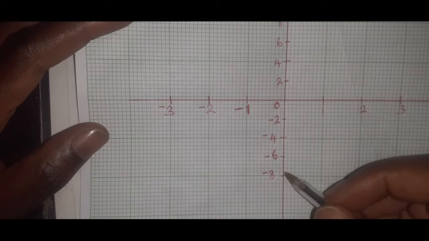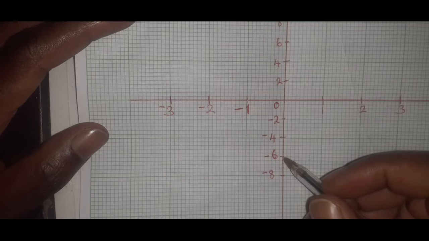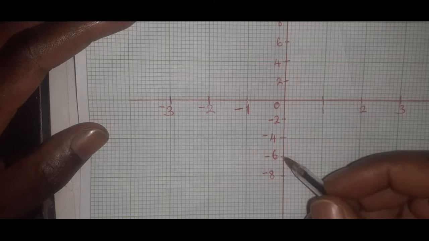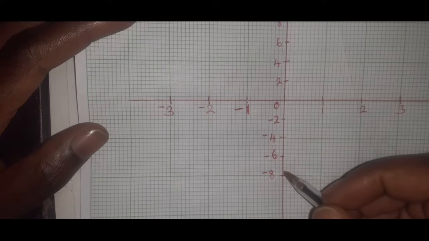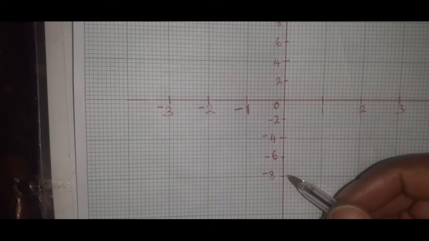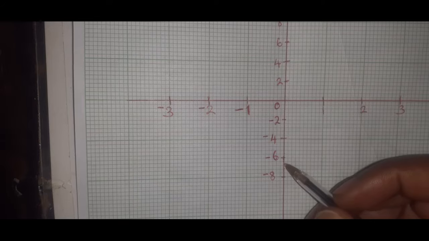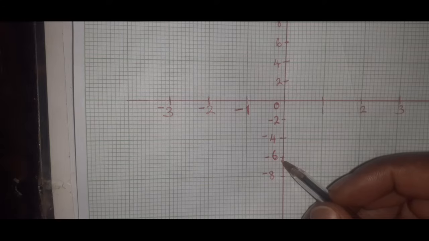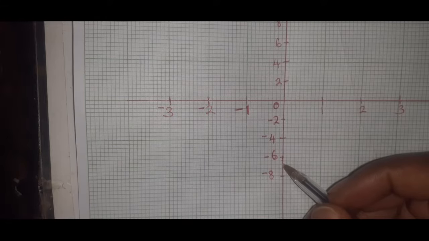We need to divide by 10. This is 2 here. 1, 2, 3, 4, 5. So now we need to divide 5 by 10. So this is going to be 0.5.